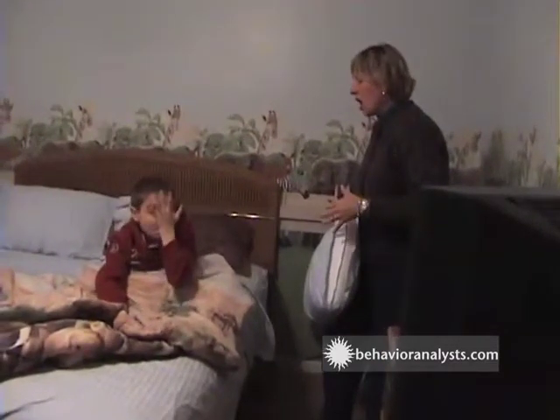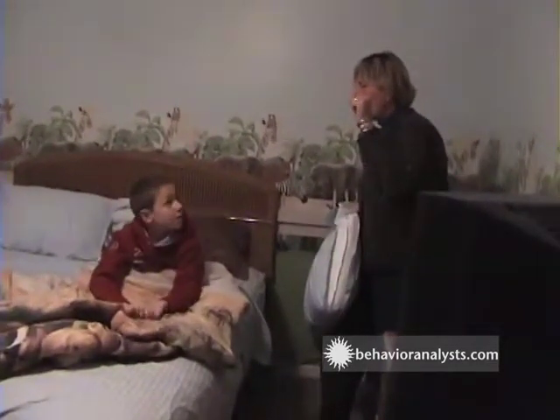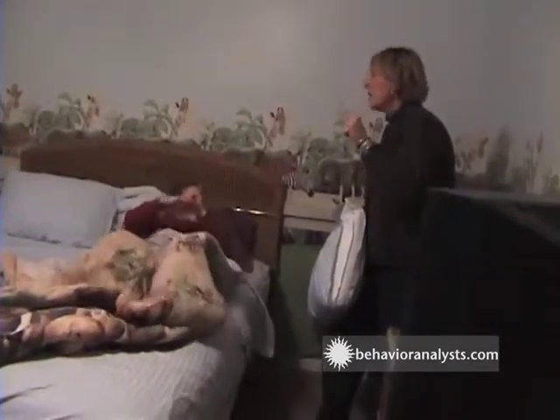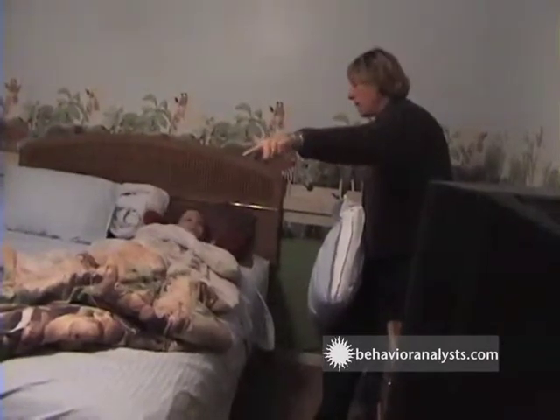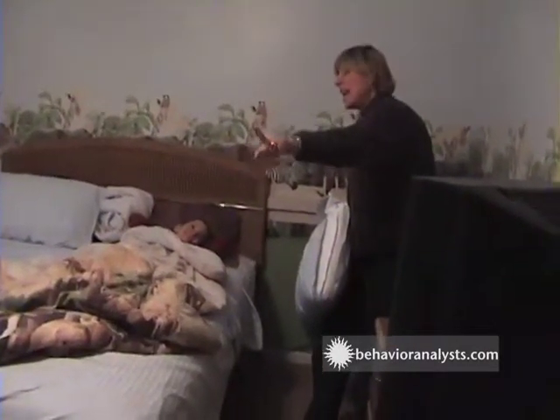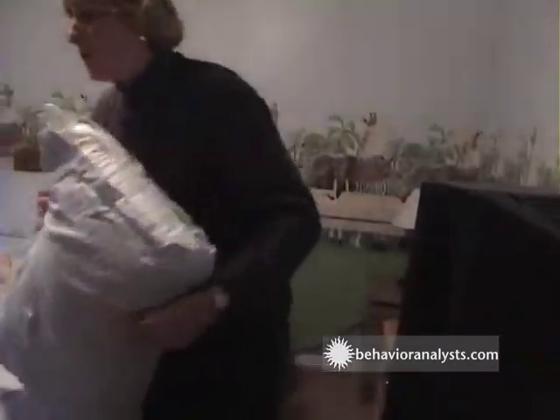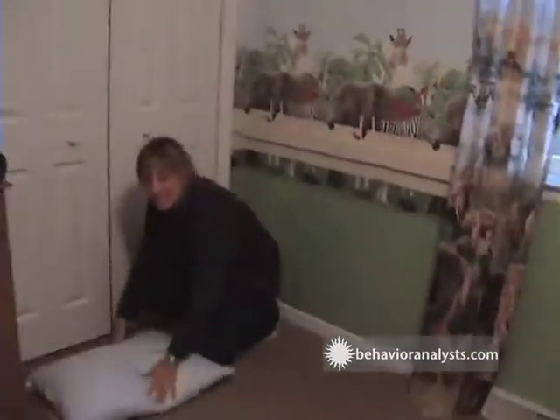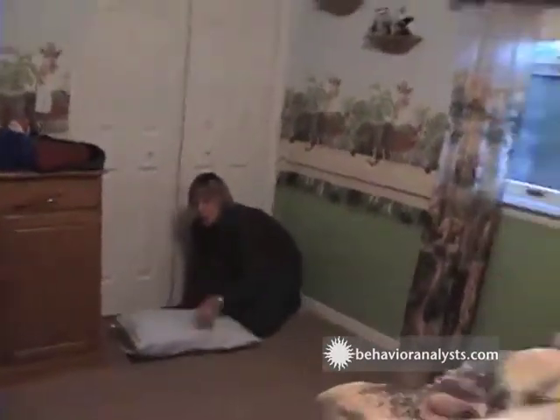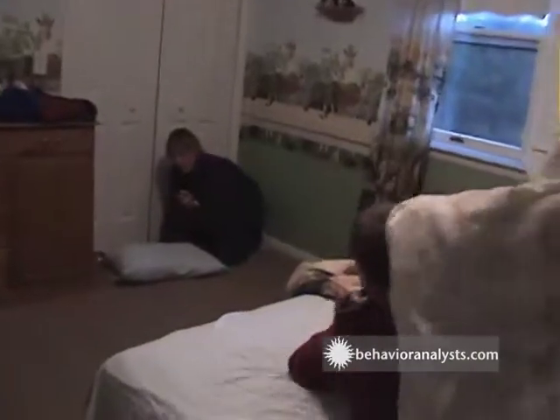Where should I go? I'm going to go next to the closet. Next. I'm going to go on the rug next to the dresser. There we go. Next to the closet. I'm going to go right next to the closet. Don't you wake me up. I'm a sleeping dinosaur.